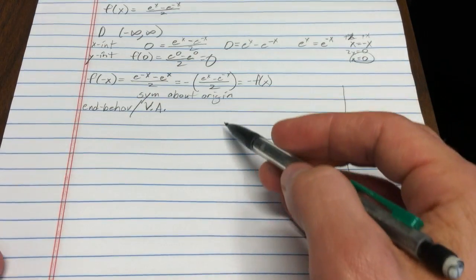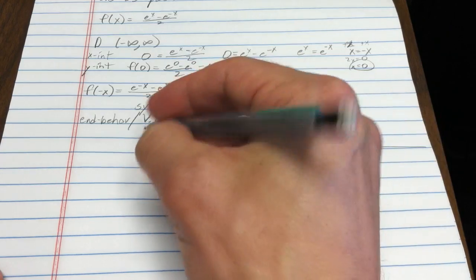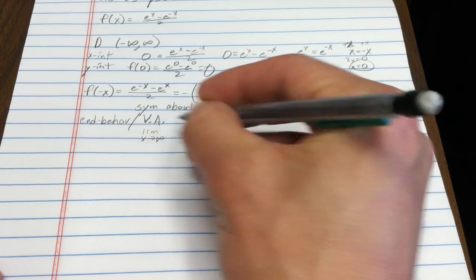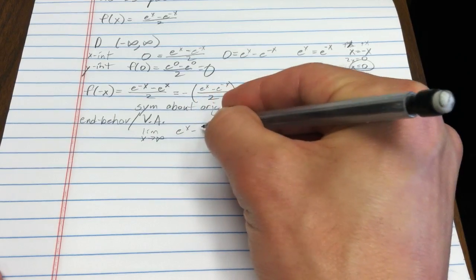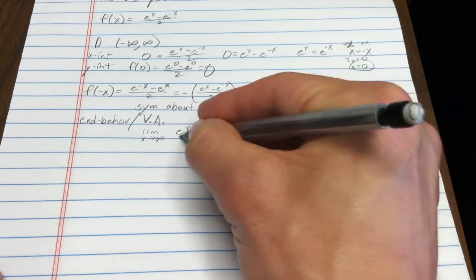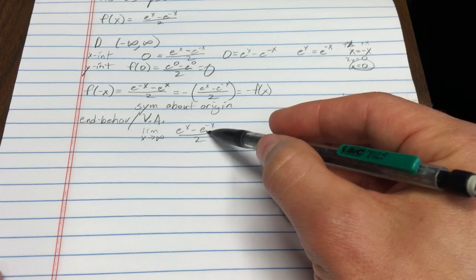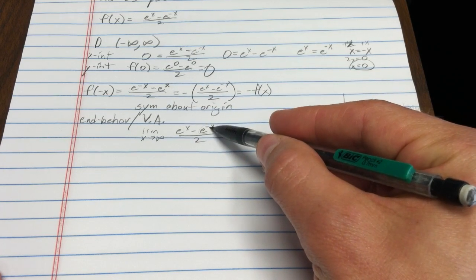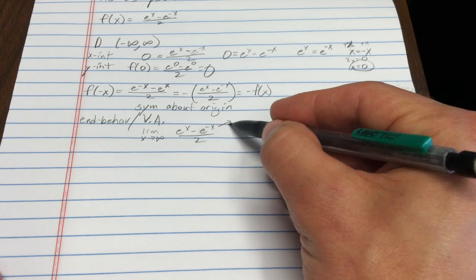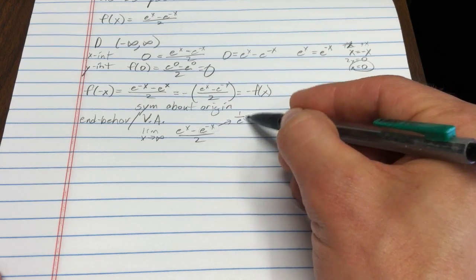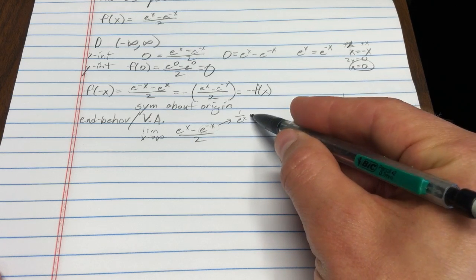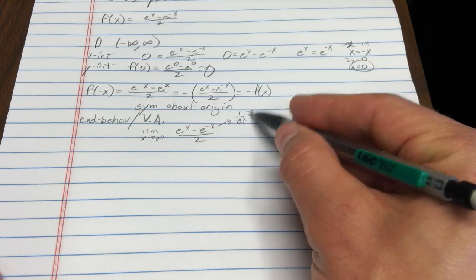Let's see. What would happen? The limit as x goes to infinity of (e^x minus e^(-x)) over 2. Well, e^(-x), remember that's a fraction, so you should think about this piece as 1 over e^x. As e^x gets big, this thing gets really small, so this piece goes to 0.